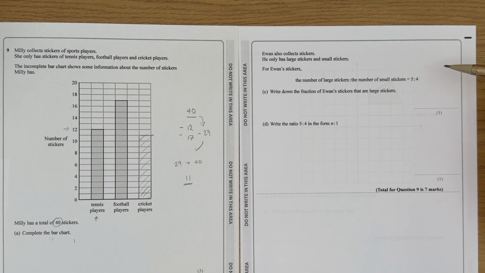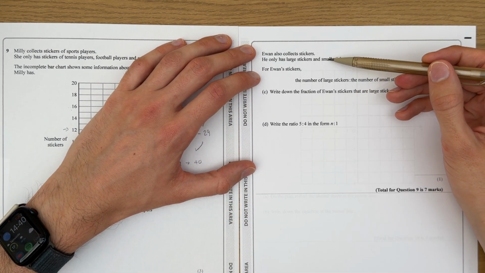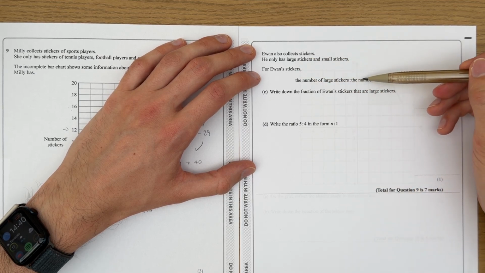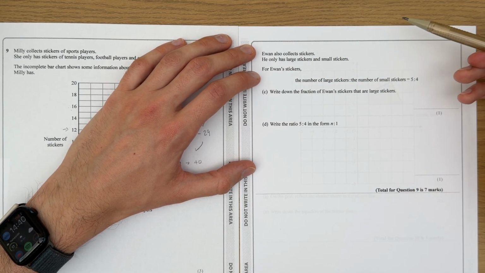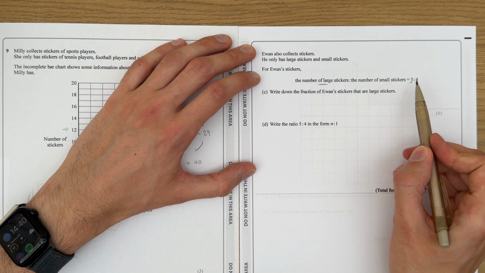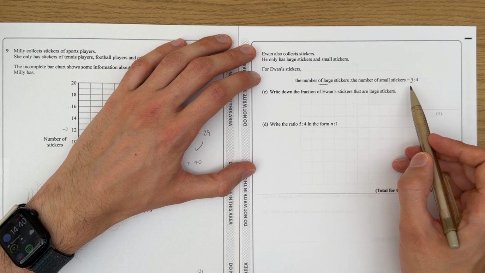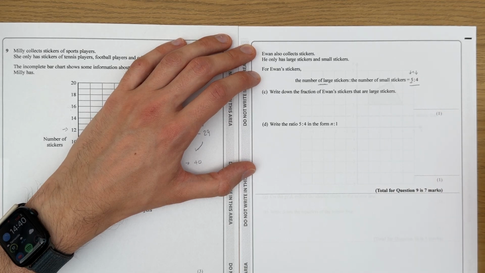Okay, so we'll break this down slowly. Evan also collects stickers. He only has large stickers and small stickers. The number of large stickers and small stickers is 5 to 4. So the large stickers is the first part. And the overall stickers ratio would just be this plus this. That's the total.